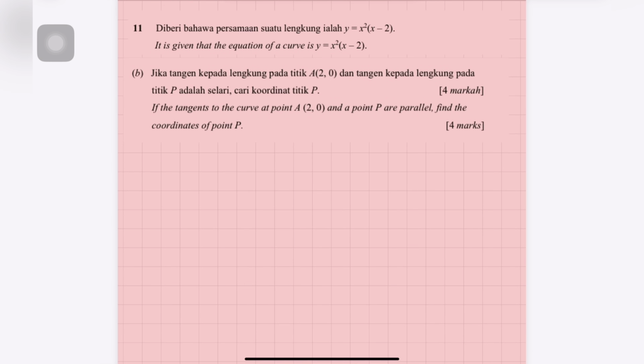(11b), if the tangents to the curve at point A, where x equals 2, and a point P are parallel, find the coordinates of point P. Okay, so here the clue is parallel. Parallel means the same gradient. So we have to find the gradient at point A first. Just now dy/dx equals 3x squared minus 4x. At point A, we substitute x equals 2. So 3 times 2 squared minus 4 times 2. This one equals 4.